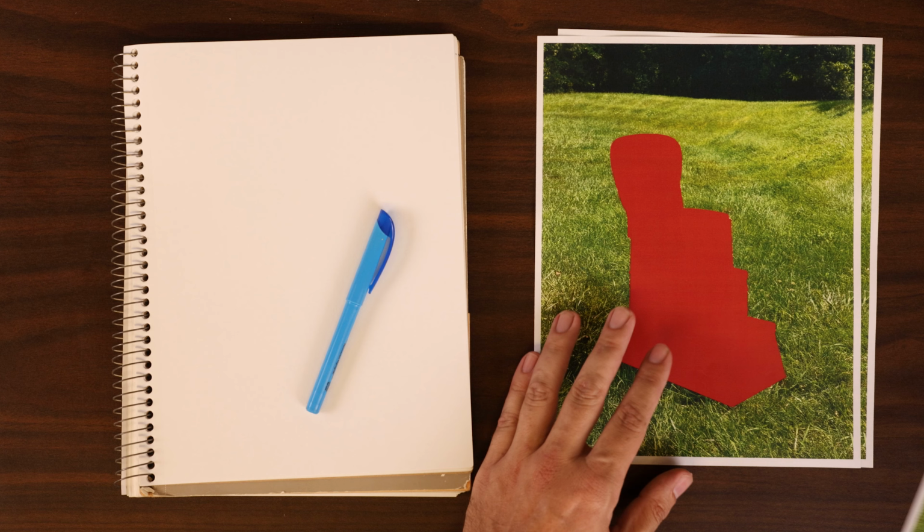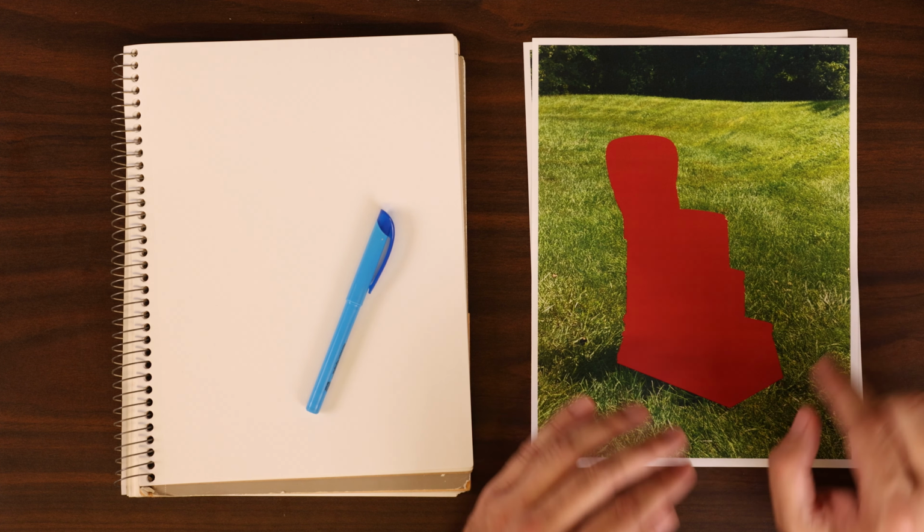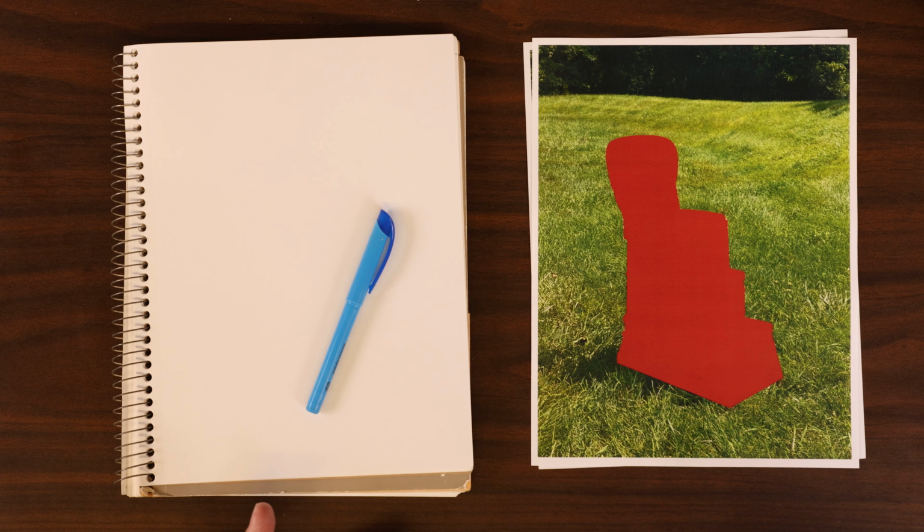So how do we break it down and simplify it into the most simple forms and get out of that object brain, get out of thinking about this as a step stool, thinking about making it look like a step stool? And how do we look at it as just a series of forms and shapes and puzzle pieces that you can assemble on the page and come up with something that's probably a more accurate step stool, but to get you away from thinking about the step stool.